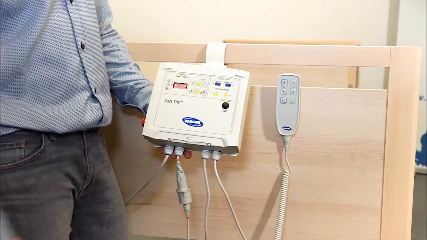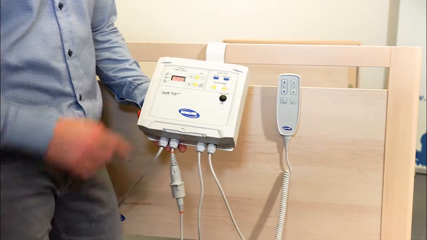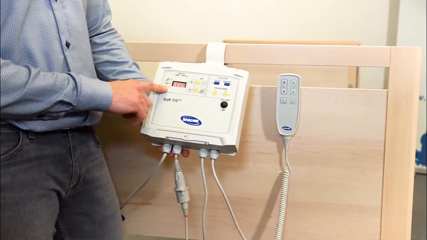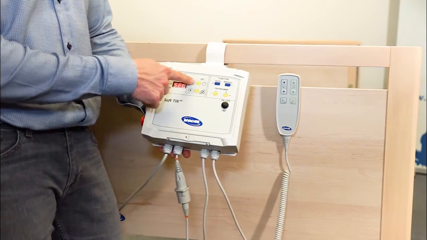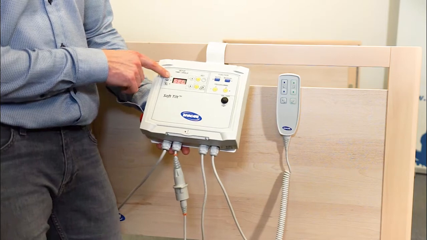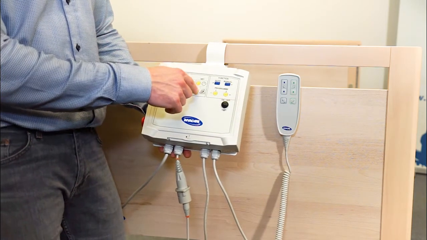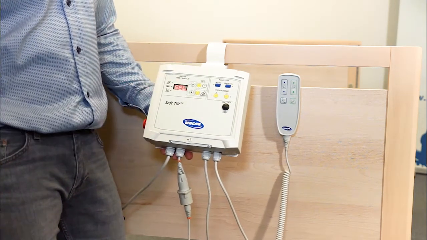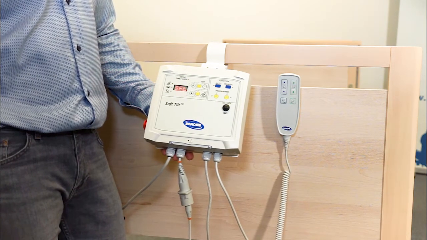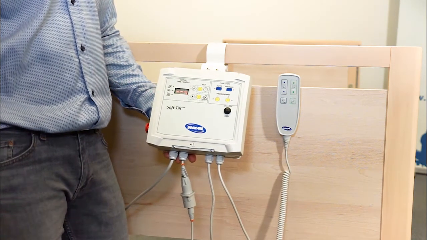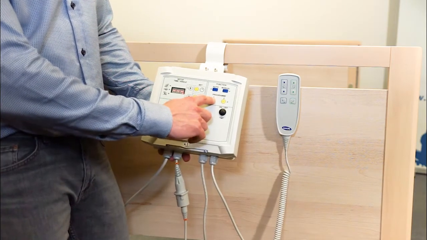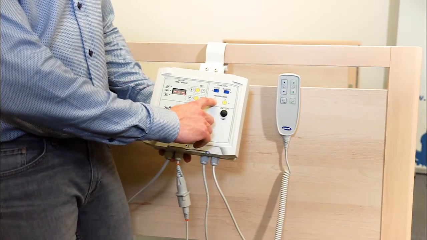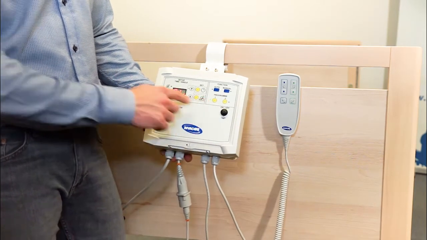I press Set Time. And the last part is I can choose which side SoftTilt should start with the tilt. Here I want SoftTilt to start on the left side, and you see the green light on the left side. And I press Set Angle one more time. Then SoftTilt is programmed. I press and hold P1 because that's the one I programmed. I press and hold until I see the green light and P1 in the display, as here.